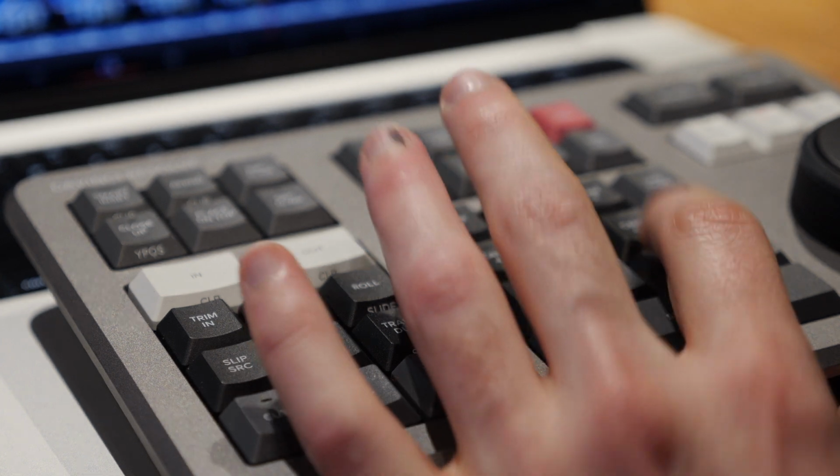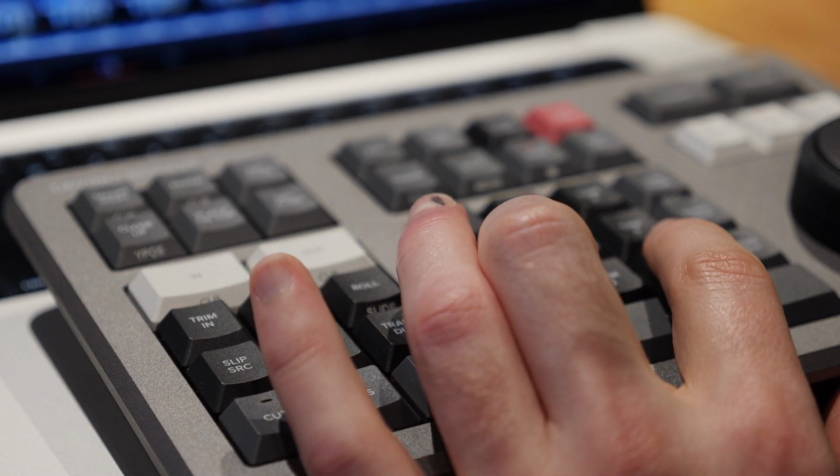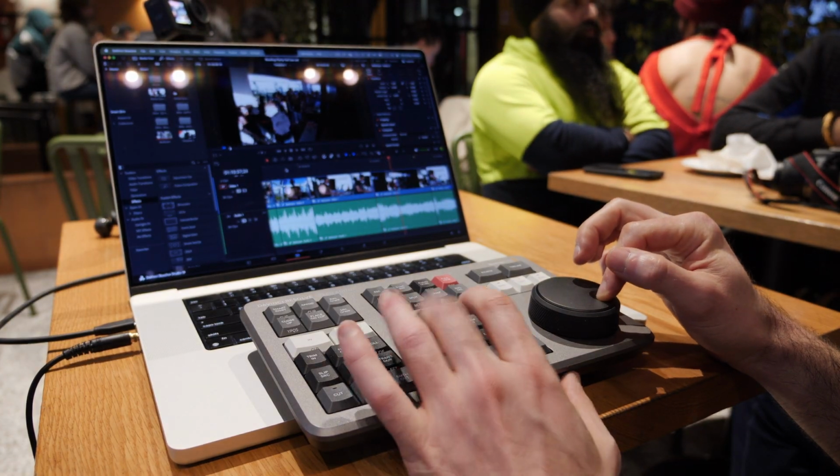The multicam section of the keyboard means that I can basically choose any spot that I want to cut to and just press one button to switch the camera angle.